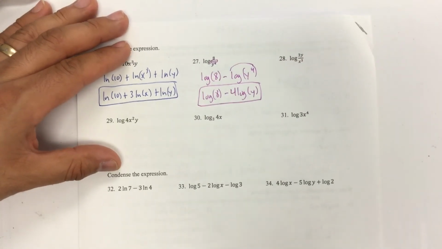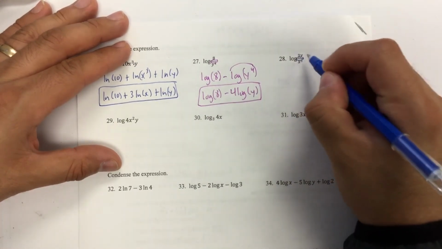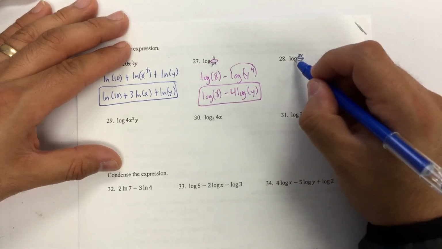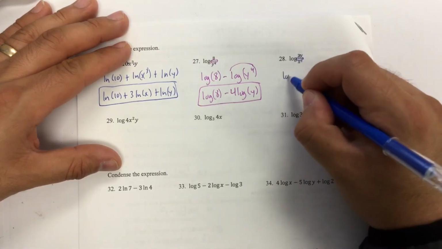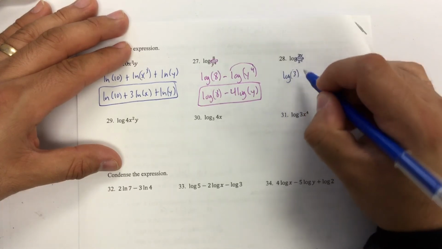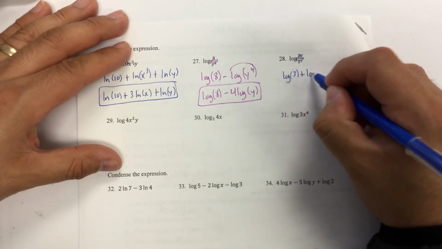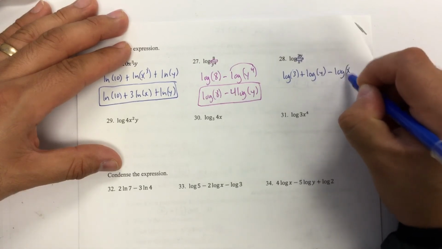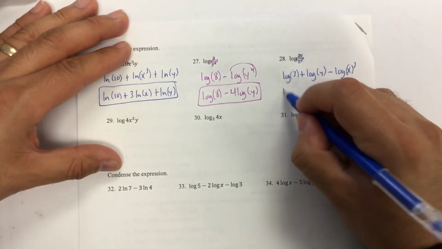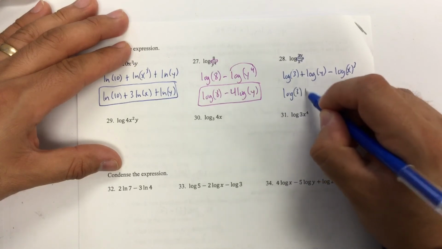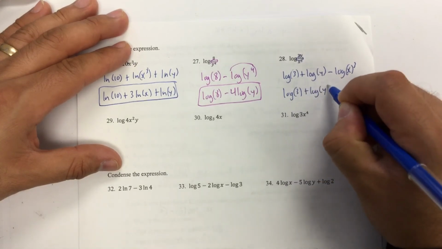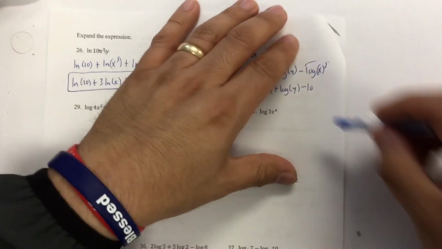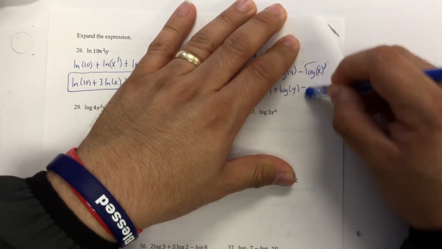For the next one, again, we have a subtraction here because of the division, but we also have a multiply there, so that means we're going to add. So let's do the top first. So log of 3 plus log of y, because they're being multiplied, minus log of x cubed. And then last, we're going to move this 3 to the front, so minus 3 log of x. Sorry about that.